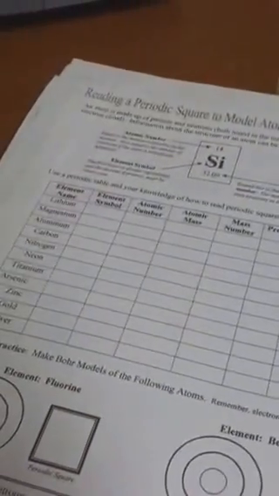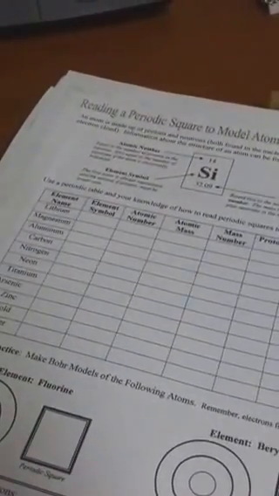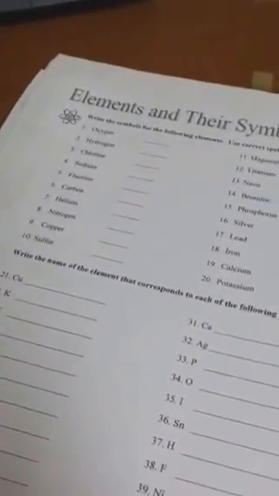Page 99 is reading a periodic square to model a Bohr model of an atom. And page 100 is Bill Nye atoms. Page 101 are elements and their symbols practice. And page 102, the elements iPad app we did with the iPads.